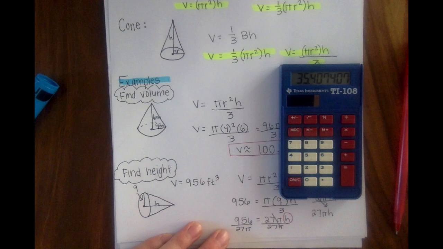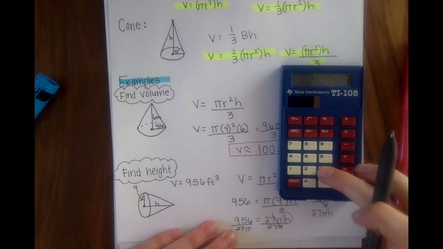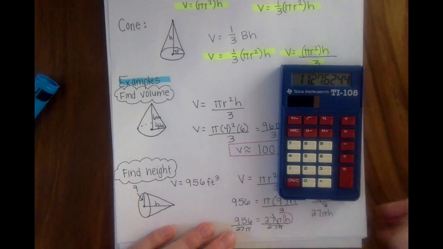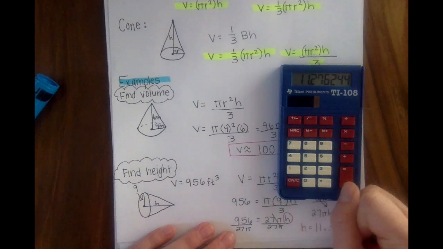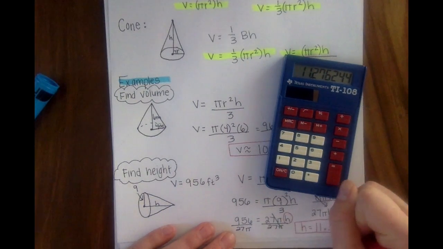So since I did divide by 27, I can also divide this again by 3.14. So that gives me about 11.27, which I can round and say that my height is 11.3. In this case, it's feet cubed.